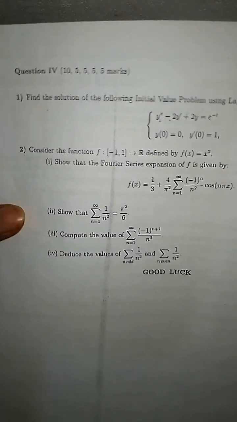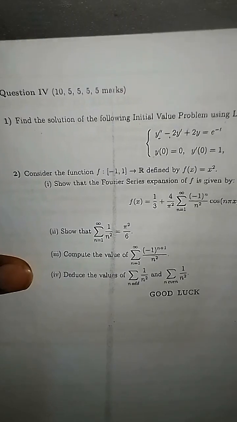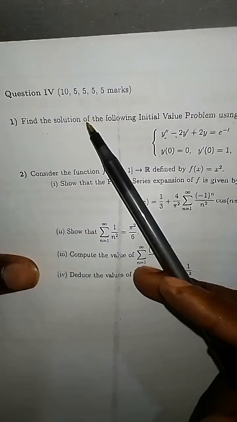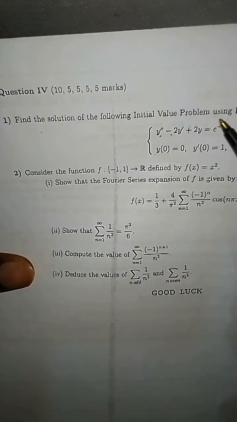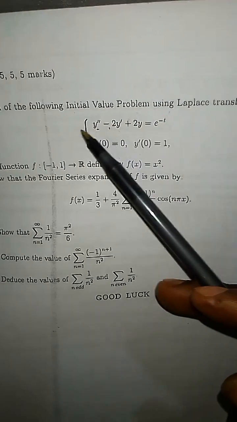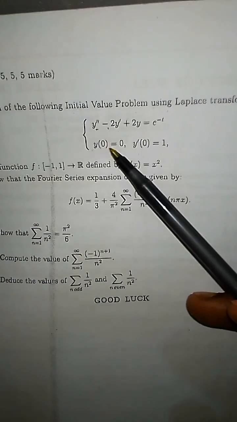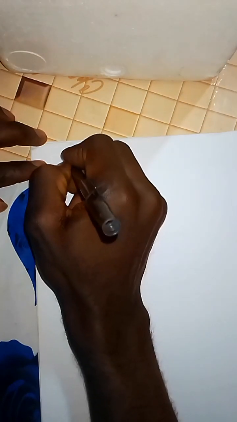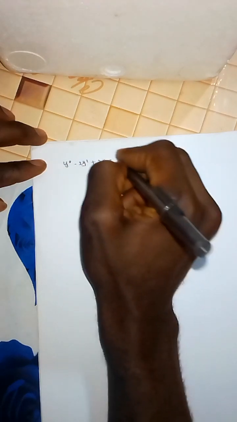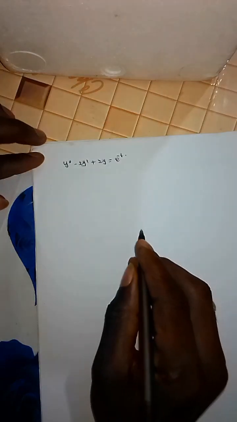Today we will be solving an initial value problem using Laplace transform. So this is the equation we'll be solving today. Find the solution to the following initial value problem using Laplace transform. So this is the differential equation and these are the initial conditions. So we will be solving y prime prime minus 2y prime plus 2y equal to e to the negative t.